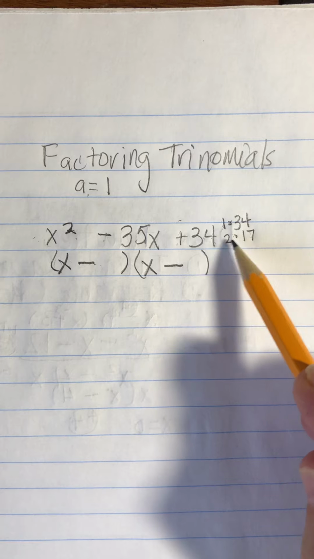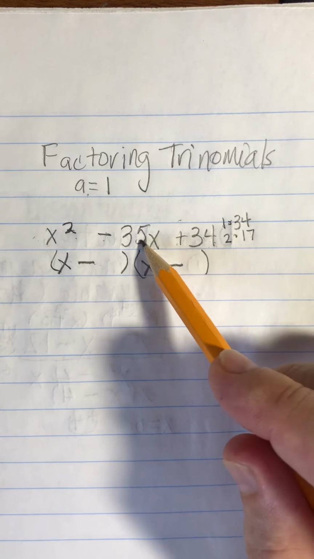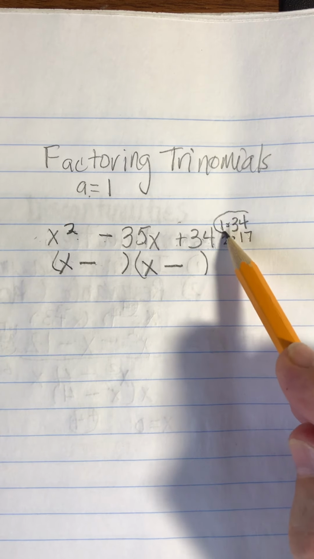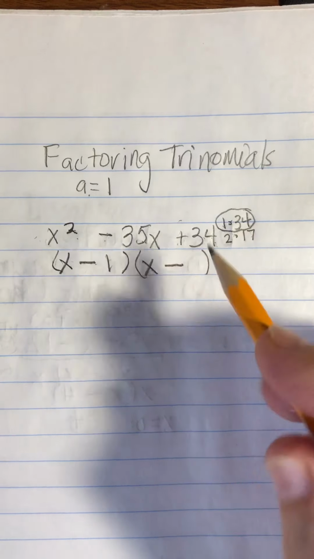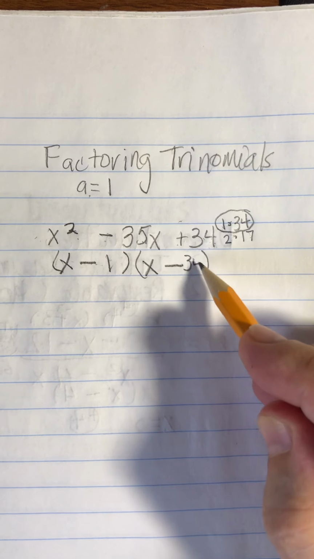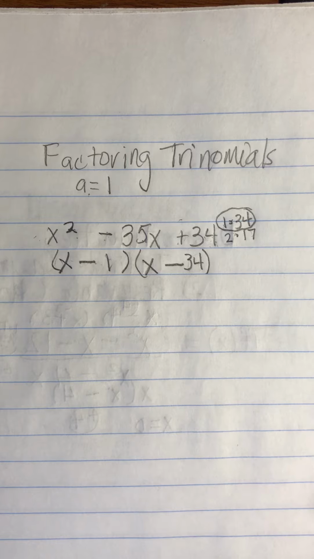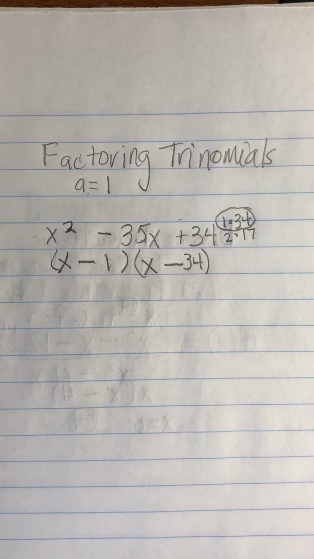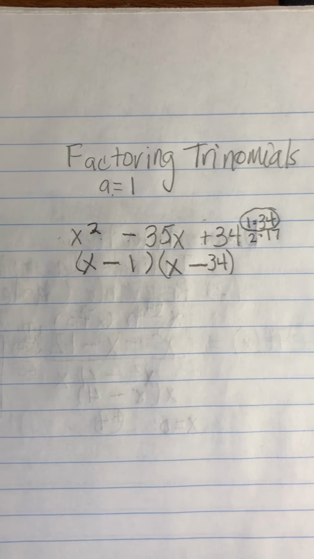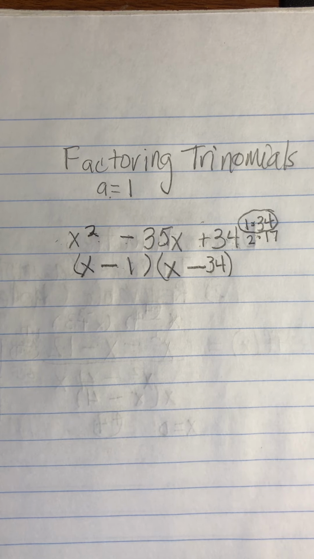Now, I'm looking for the combination that will add to 35. Well, 34 plus 1 adds to 35, so I know that 1 and 34 will be my numbers to plug in, and we are finished. However, let's check our work. Let's check and see if this is indeed going to be the correct answer.